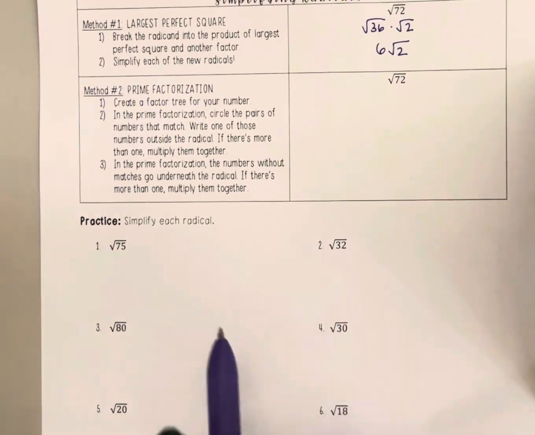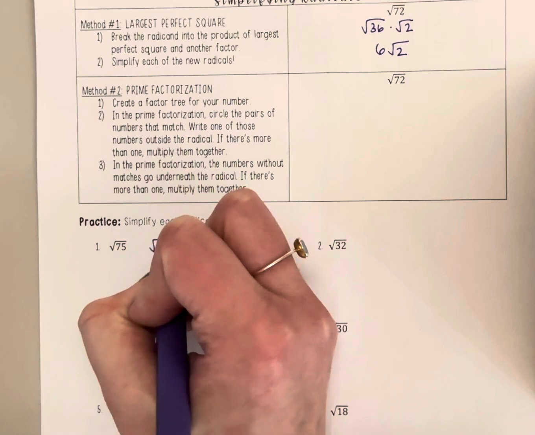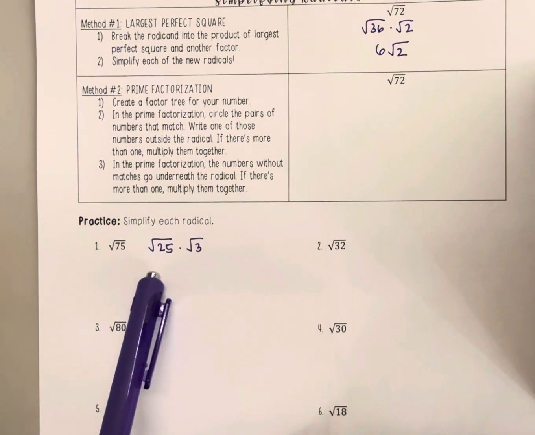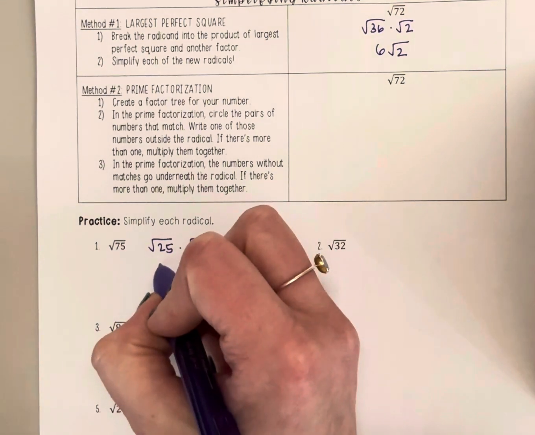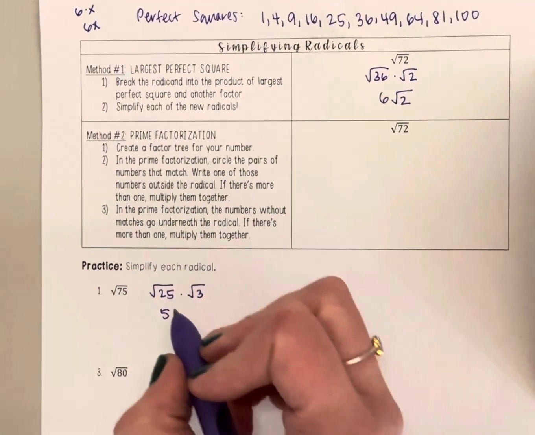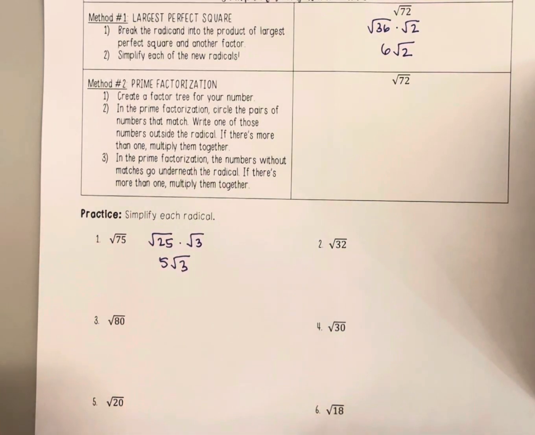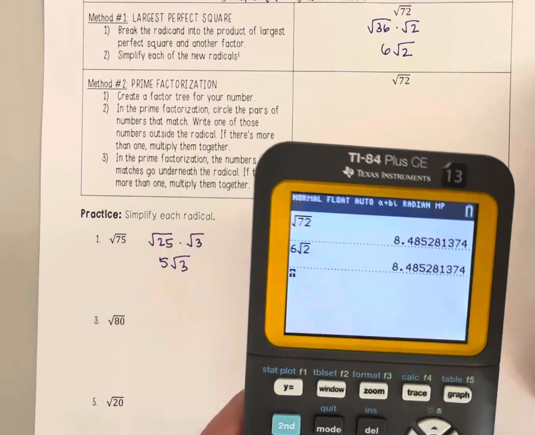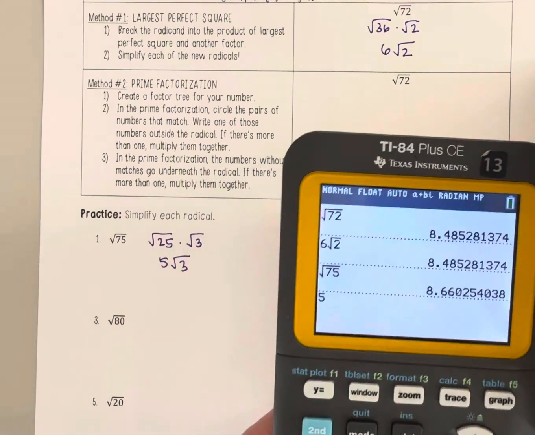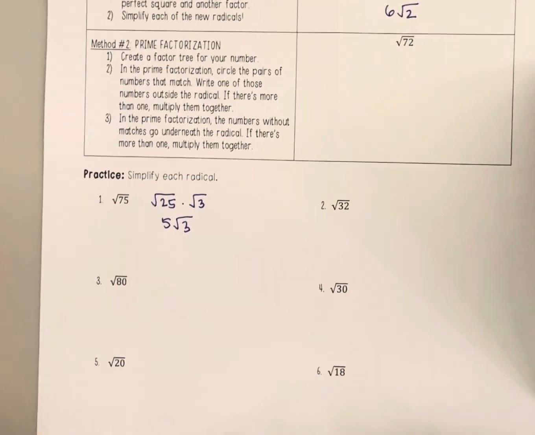So square root of 75 is the same thing as square root of 25 times square root of 3. Square root of 25 is 5. Square root of 3, 3 is not a perfect square, so we'll just bring that down. Call it 5 radical 3. Again, check. Square root of 75, 8.66. 5 radical 3, 8.66.